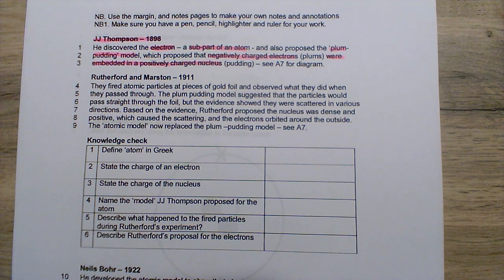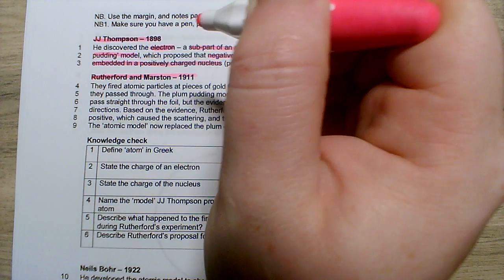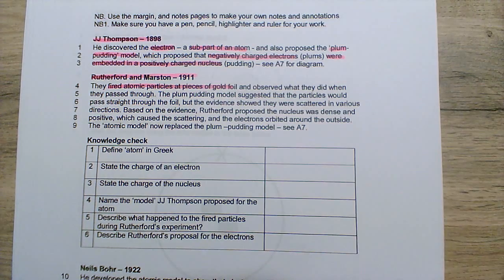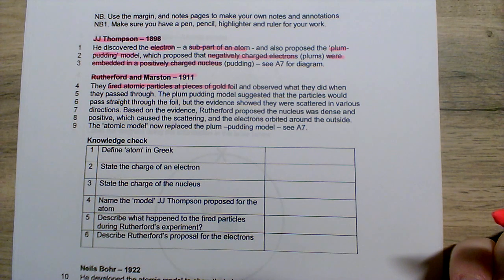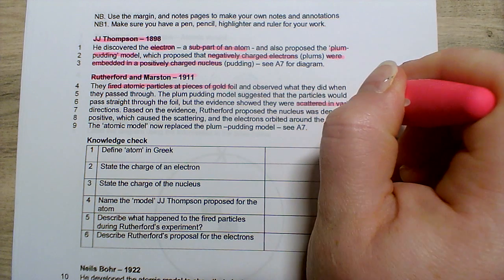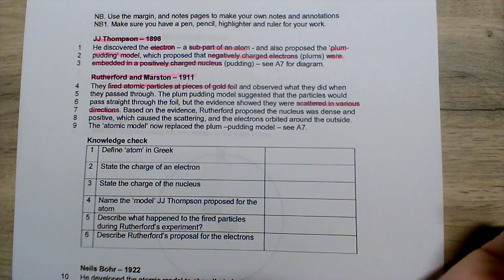Okay, Rutherford and Marsden in 1911, they did something different. They fired atomic particles at pieces of gold foil. The evidence showed that these atomic particles were scattered in various directions.